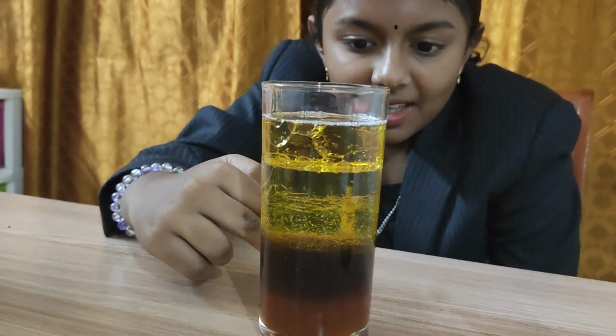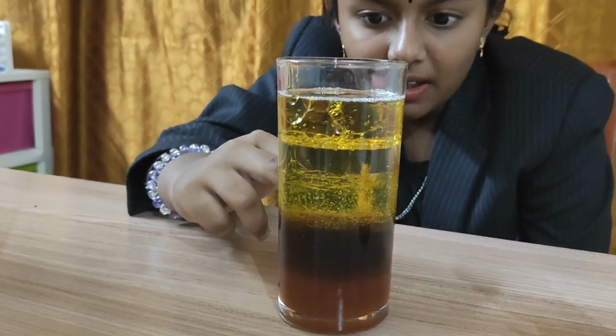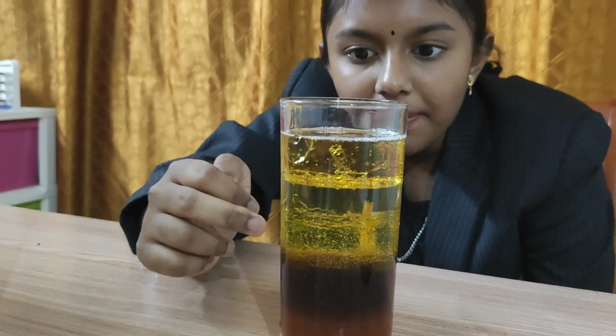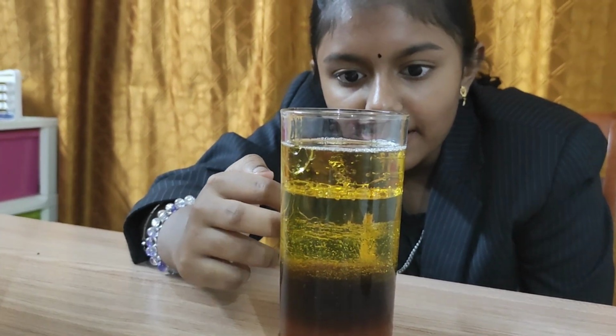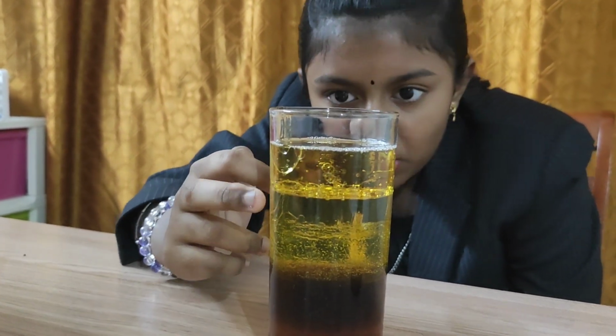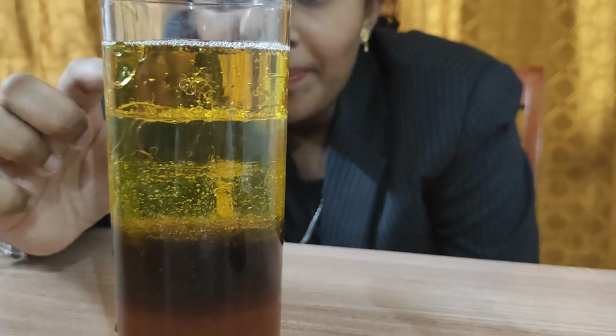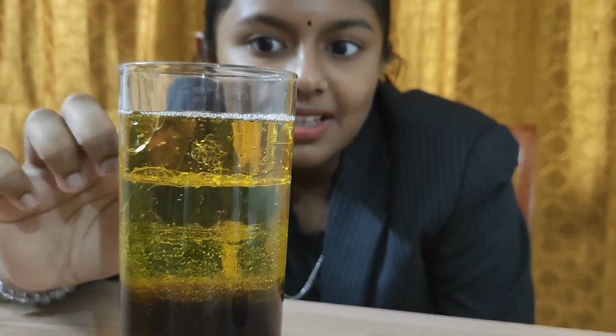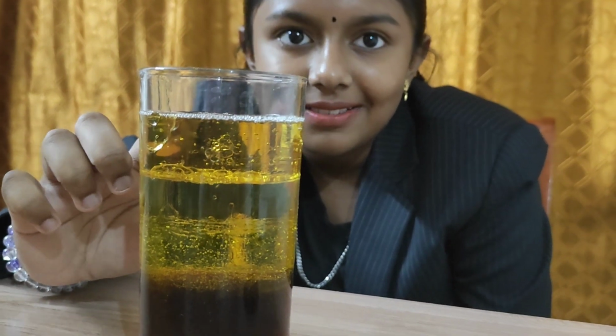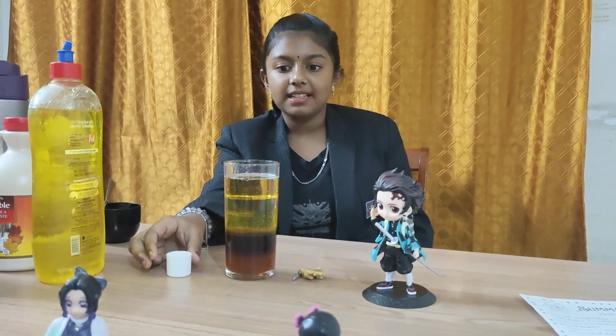So as you can see in the bottom part, this is honey and this dark part here is the maple syrup, and this goldish yellow thing is the dish soap, and this clear part over here is the water, and at the top this is definitely not slime, guys. This is castor oil. Guys, for the fun of it, let's see if any of these things sink.